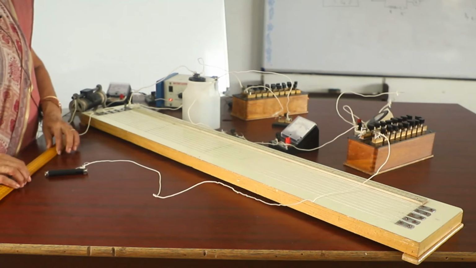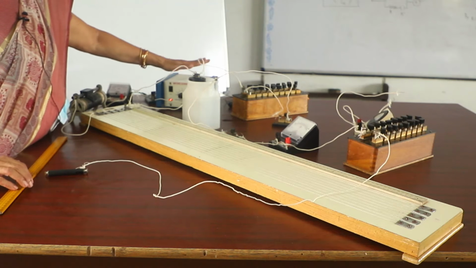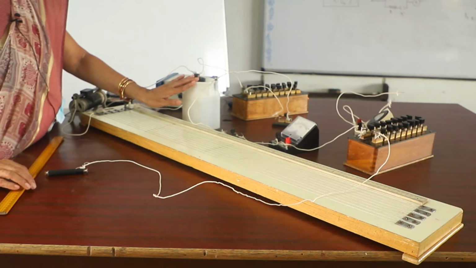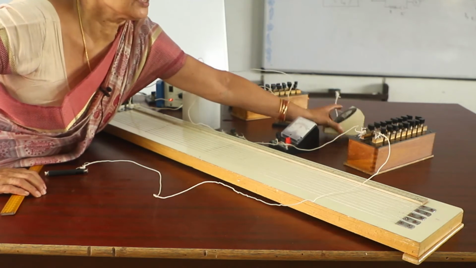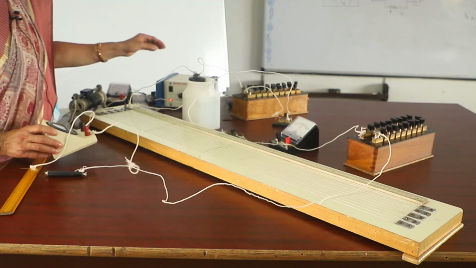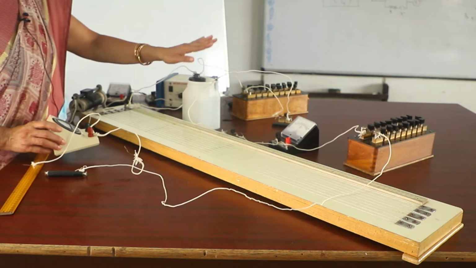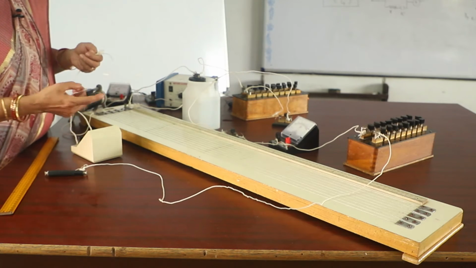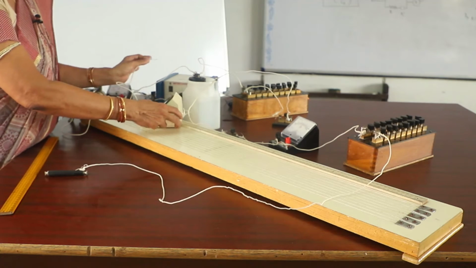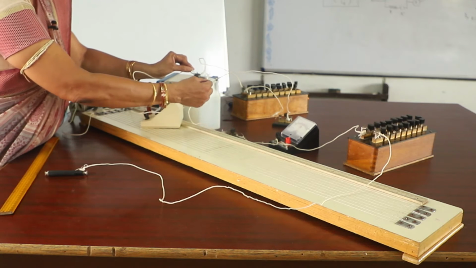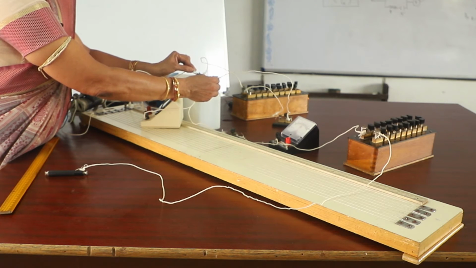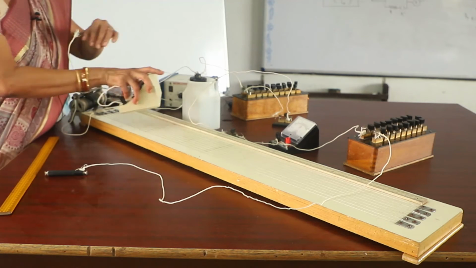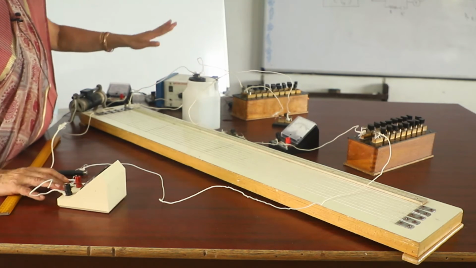This is your circuit connection, and always keep in mind that the EMF of the driving cell, that is the battery eliminator, should be more than that of the cell used, that is the Leclanché cell. And as you have done in the previous experiment, we are using a voltmeter. Initially we will check the EMF of the Leclanché cell. Connect the positive of the voltmeter to positive, with everything switched off, and negative to negative. It shows around 1.4 volts. So the EMF of the Leclanché cell is 1.4 volts.